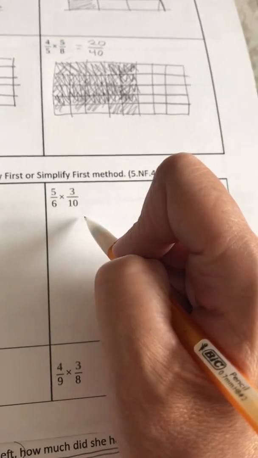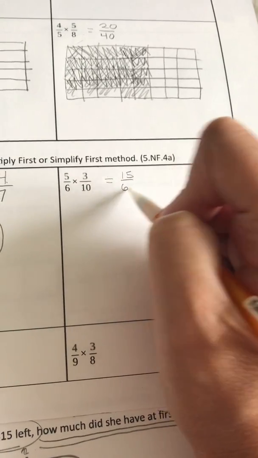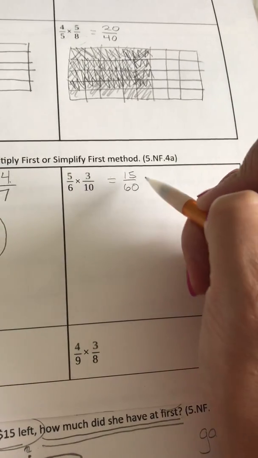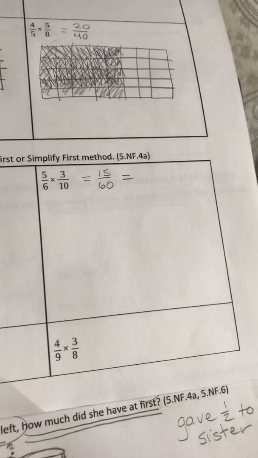Okay, the next one. 5 over 6 times 3 over 10 will give you 15 over 60. If you divide that, you will be able to reduce it by 3. Divide it by 3.